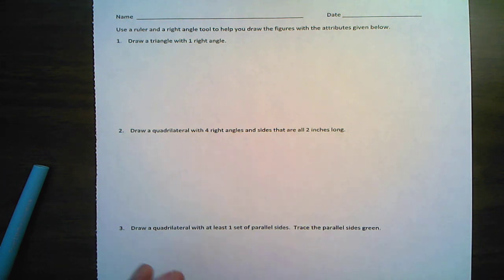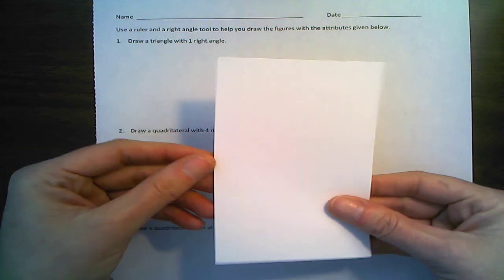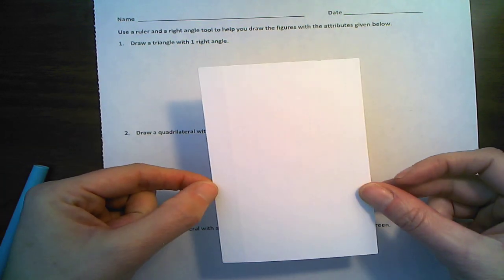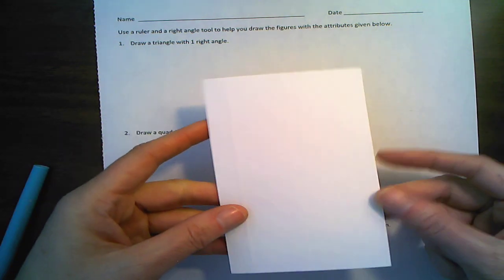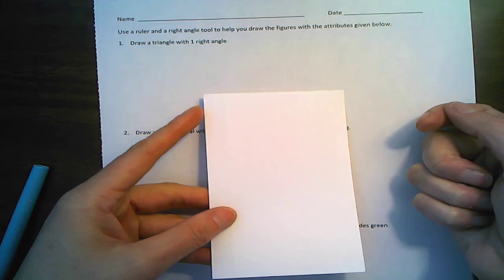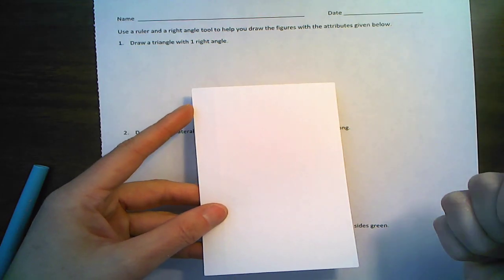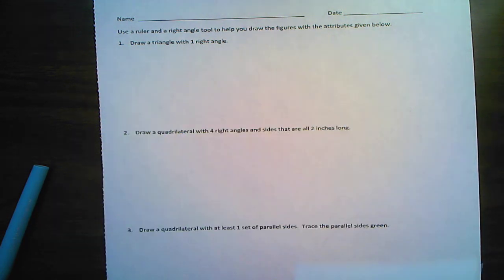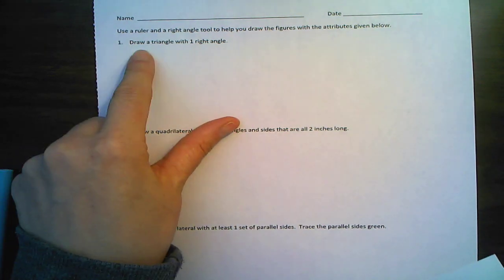And I'm going to give you a workaround if you can't find a ruler like me, or you didn't come across one as you were starting this lesson. Okay. A right angle tool is simply the corner of a piece of paper or a 3x5 card, a Post-it, any corner is your right angle tool. So easy peasy.